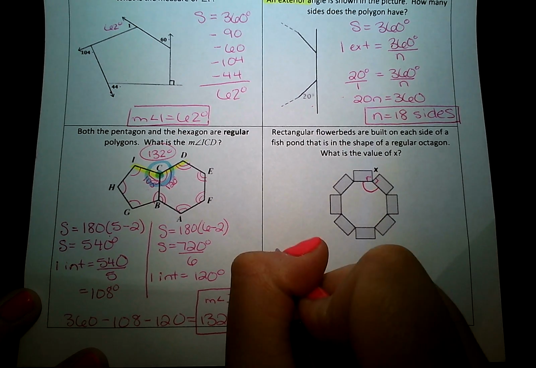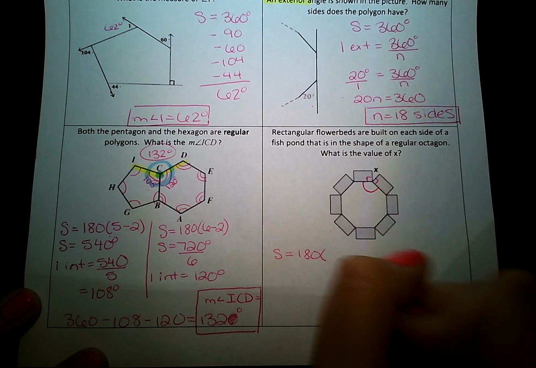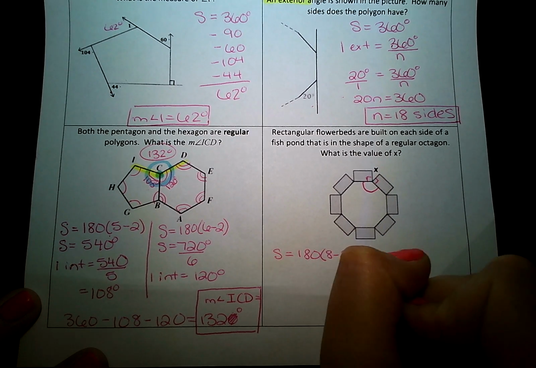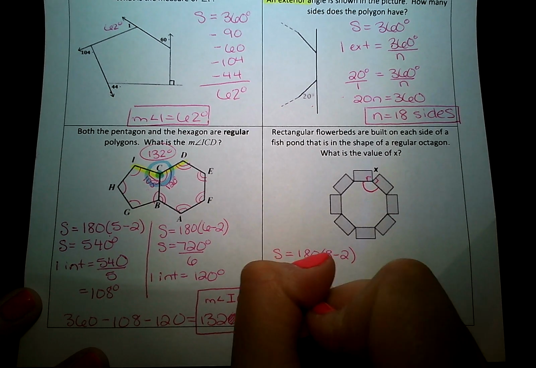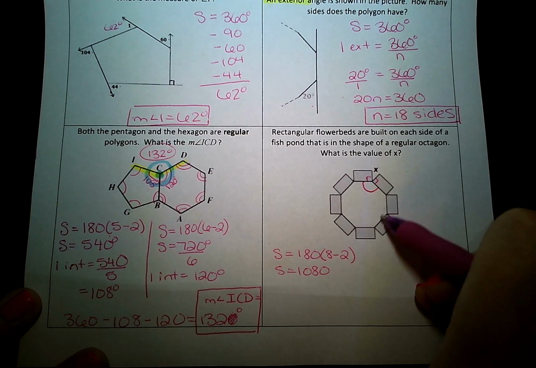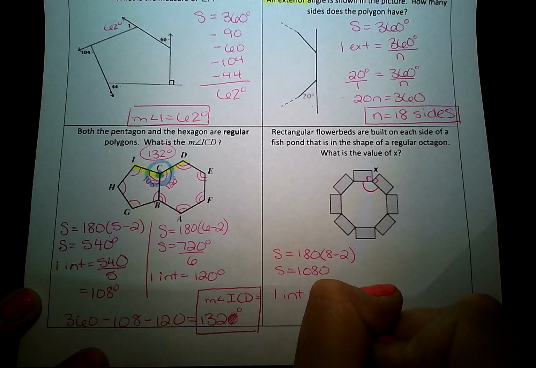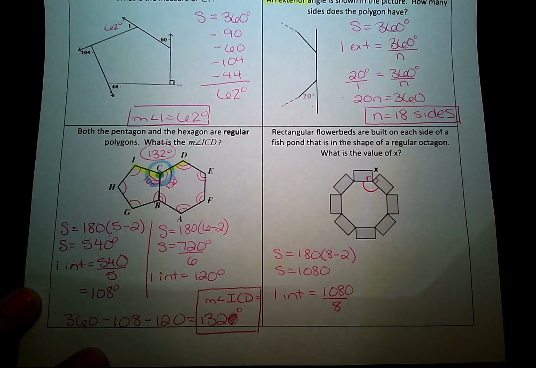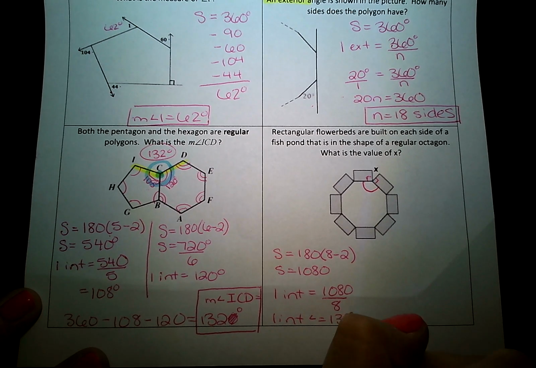So I know that the sum of interior angles can be found using this formula, 180 degrees times the number of sides, which is 8 in an octagon, minus 2. So 180 degrees times 6. The sum is 1,080 degrees. There are 8 interior angles of the octagon, so one interior angle of the octagon is 1,080 divided by 8, leaving one interior angle to equal 135 degrees.